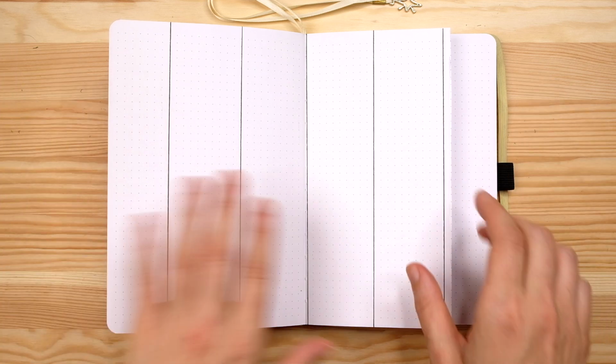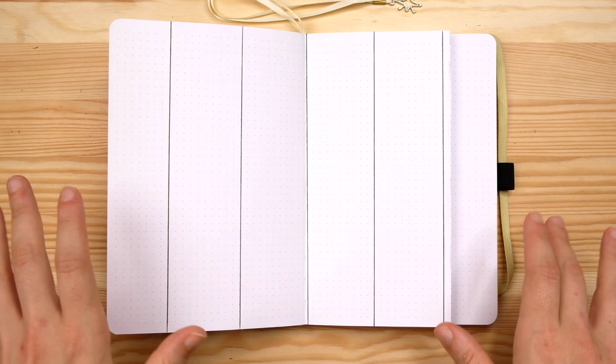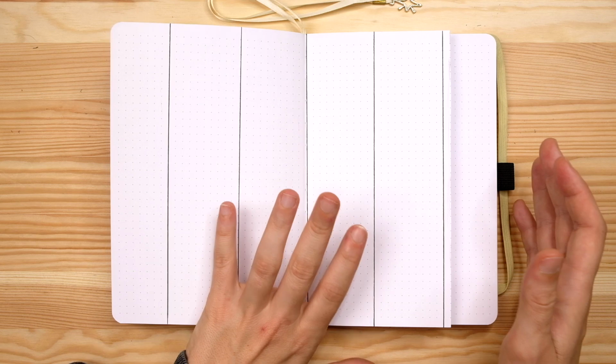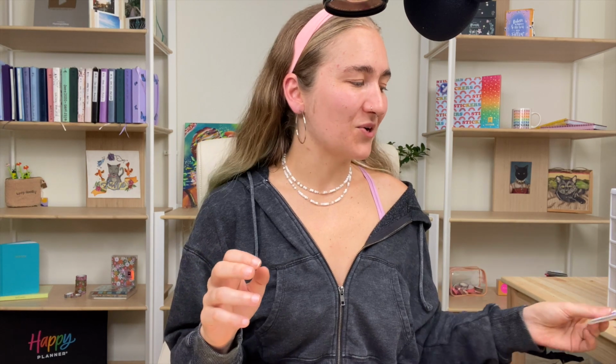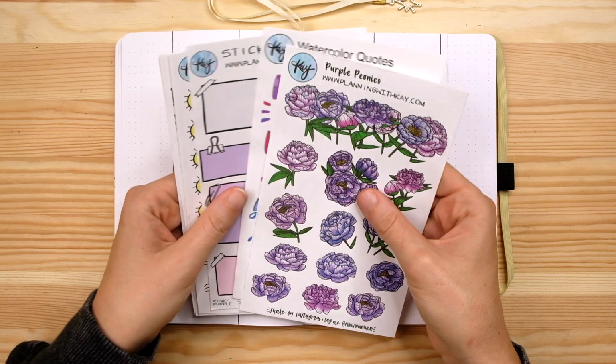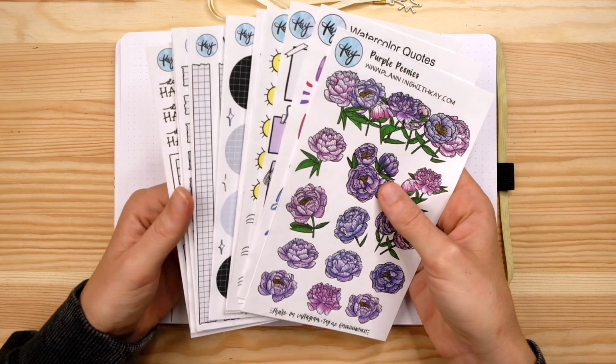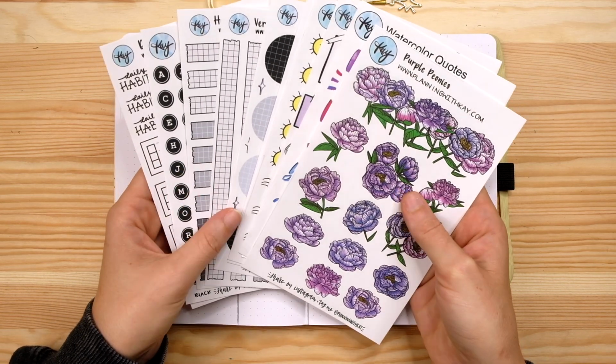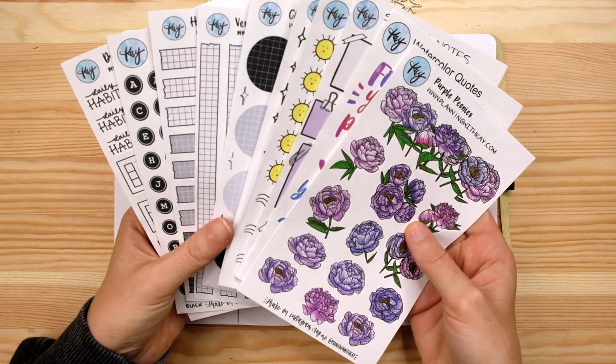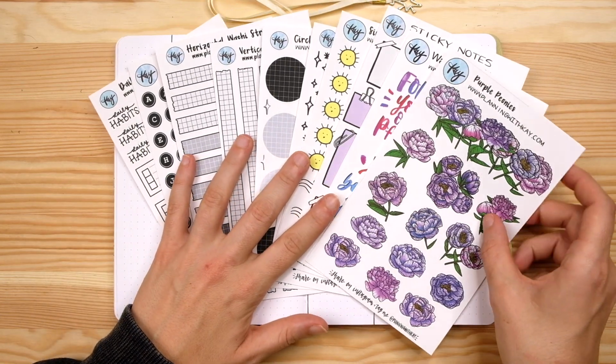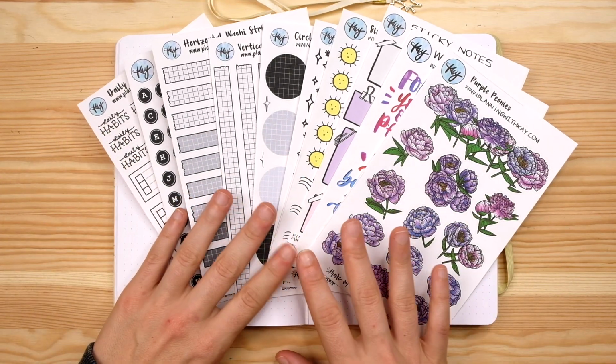What I want to do next is start to fill in these sidebars on the side here. So my sidebars are going to be mostly decorative. Whenever I'm setting up spreads, I love playing around with stickers. You guys know that I'm a sticker gal. Stickers are the biggest tool that I like to use in my bullet journal, and I make my own stickers as well. So I got a collection of stickers before I started filming that I wanted to use somewhere on this weekly spread. I haven't really thought ahead of time as to how I'm going to use these, but I just grabbed some stickers that were calling to me.